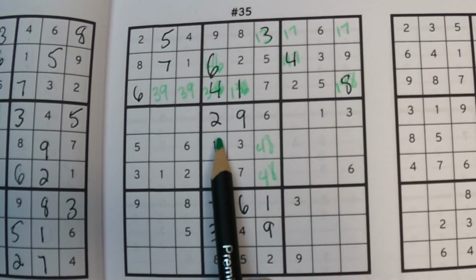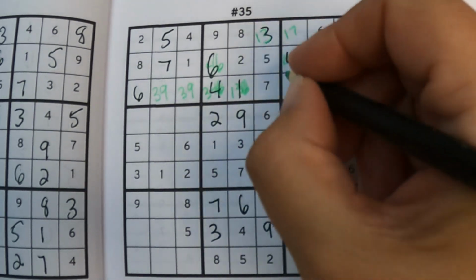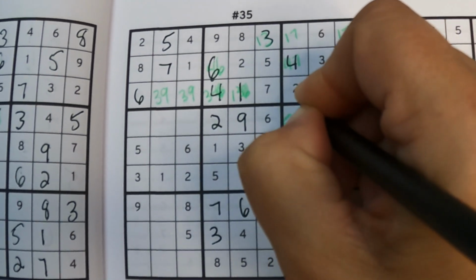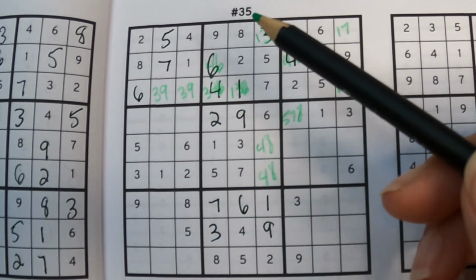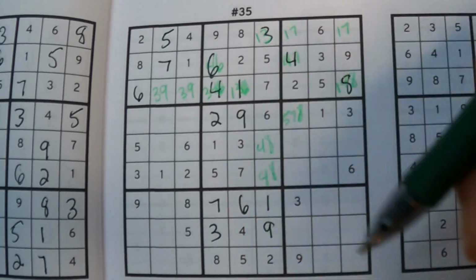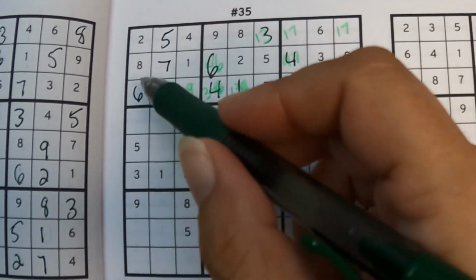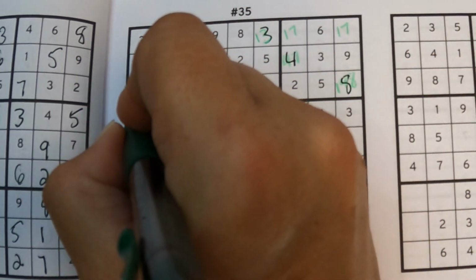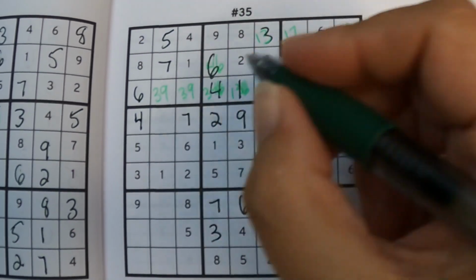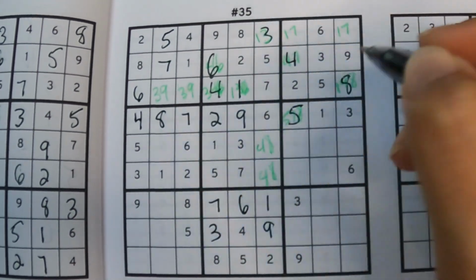For this row, we're missing 4, 5, 7, and 8. We've got a 4 here, so 5, 7, 8. 4, 5, and 8 here means this is our 7. 5 and 8 here means this is our 4. And that 5 makes this our 8. And our 5 has to be here.